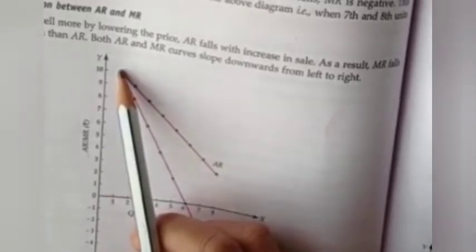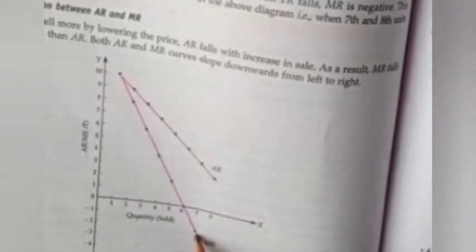Using the same table, let us see the relation between AR and MR. This side is quantity and this side is AR and MR. When one quantity is sold, the value of AR and MR is 10, so they meet here. When two quantities are sold, the value of MR is 8 and the value of AR is 9.